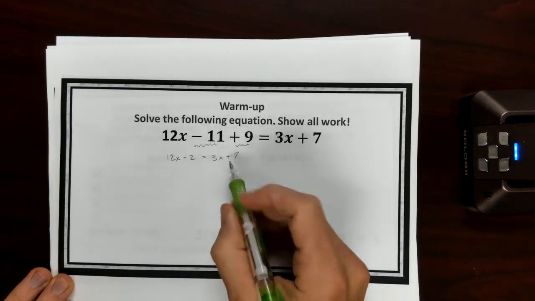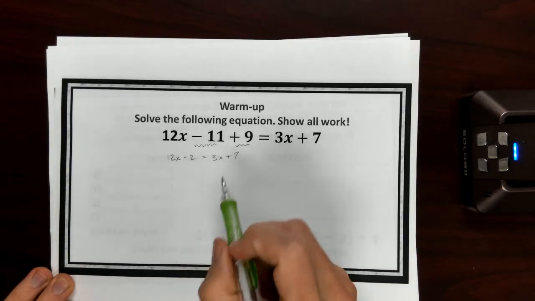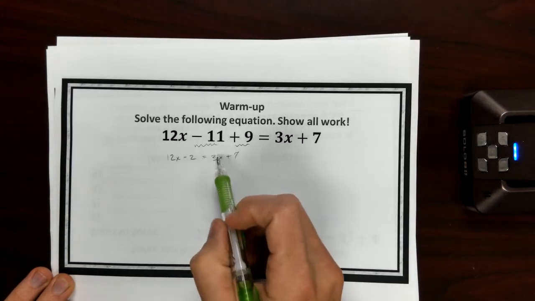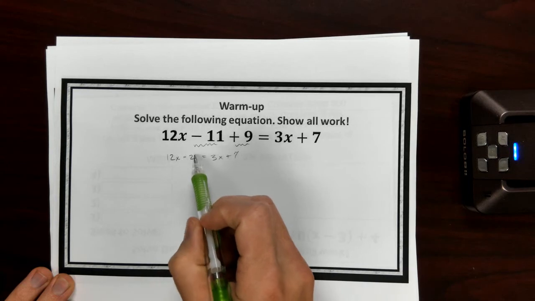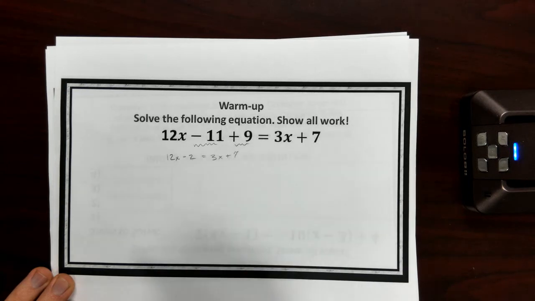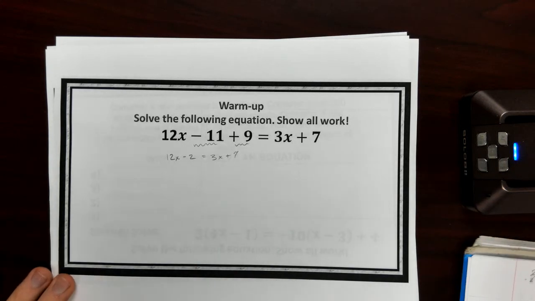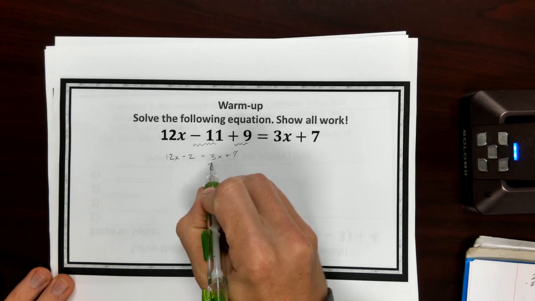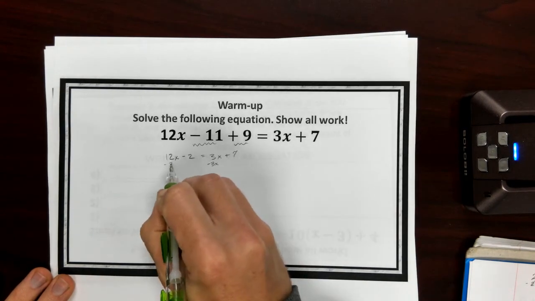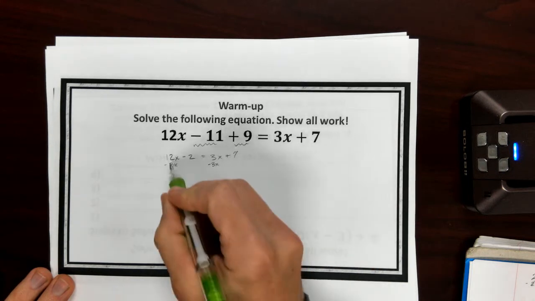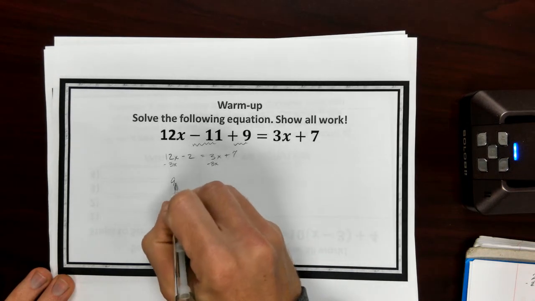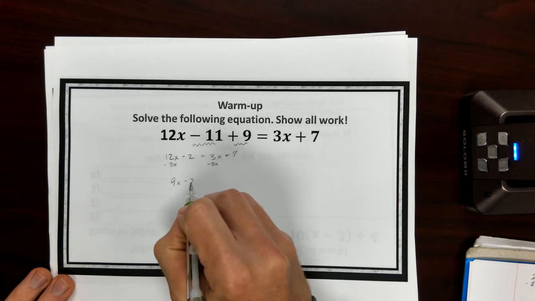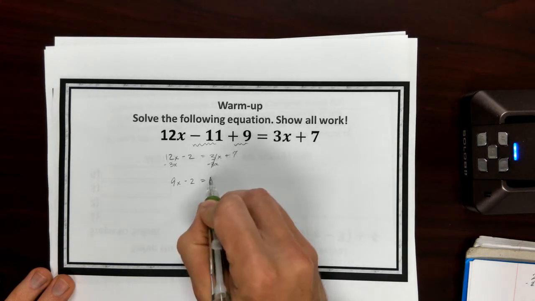Now I'm going to look to get my variables on one side and my numbers on the other. So either I need to move this 3x to that side, or I need to move the negative 2 to that side. Either way it doesn't matter, whichever one you want to do. If it's me, I'm going to move the smaller number, which is this 3x, so I'm going to subtract 3x, inverse operations, on both sides. 12x minus 3x is a 9x. You still got this minus 2, and that's equal to positive 7.